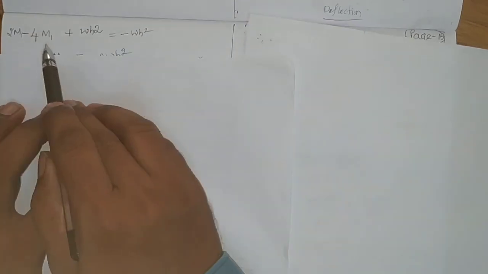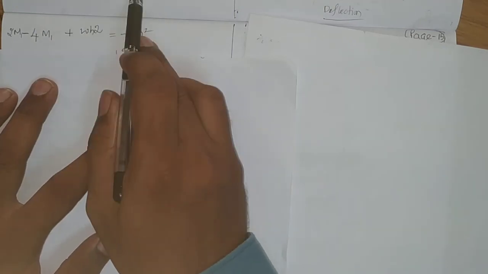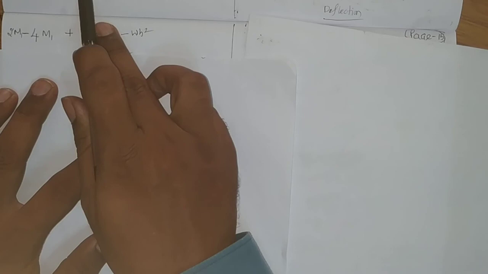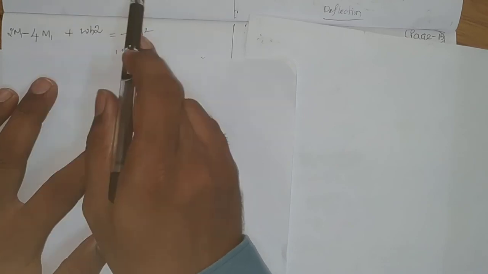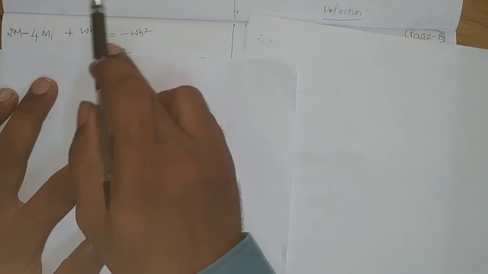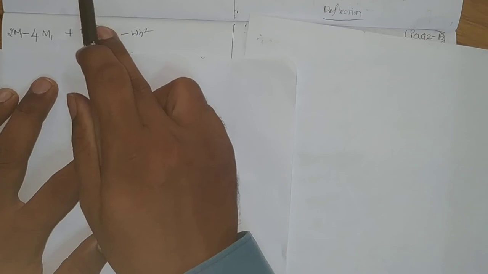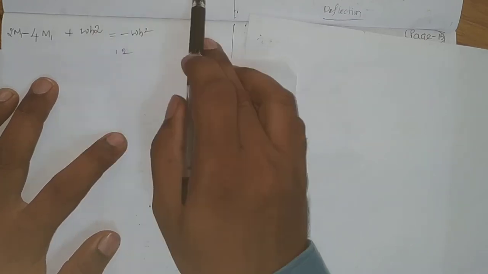2m1 plus minus 4, 2 into 2, 4m1, and minus into plus is minus 4m1, plus this 2 into this 2 will cancel out, so plus minus into minus is plus wh square, which is equal to minus wh square.